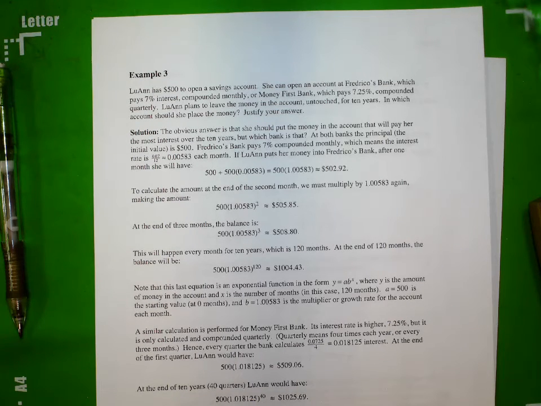In the last video, we looked at exponential functions 8.1.1 through 8.1.6, examples 1 and 2. In this video, we're going to be looking at example 3.